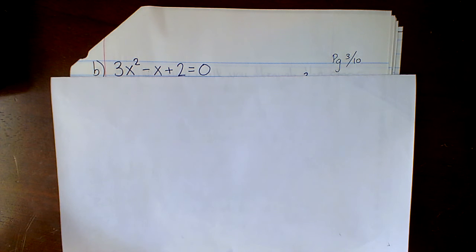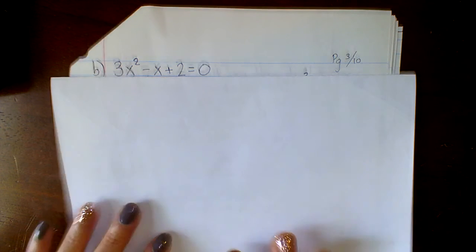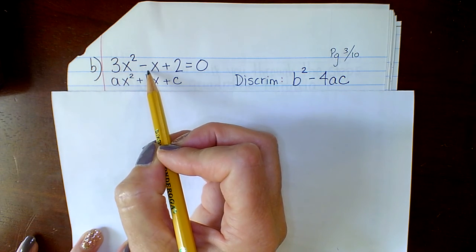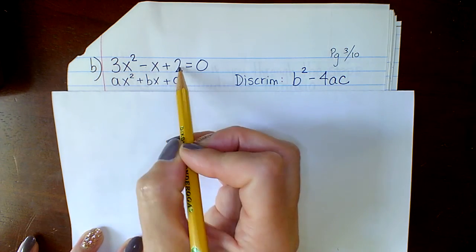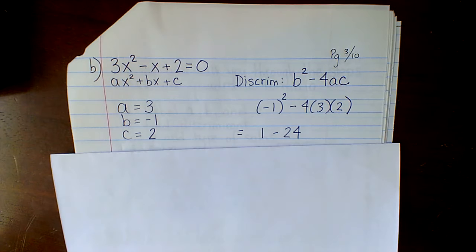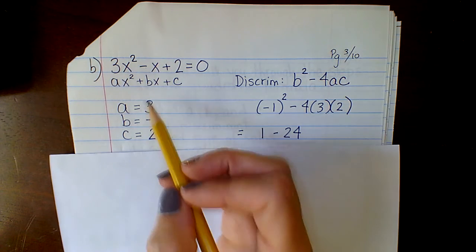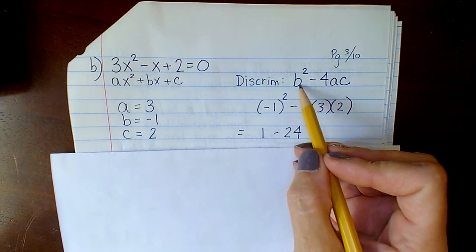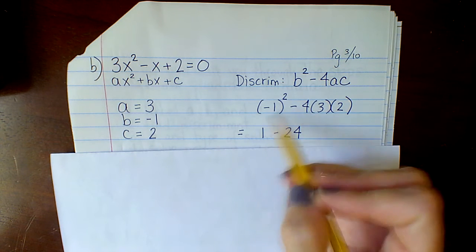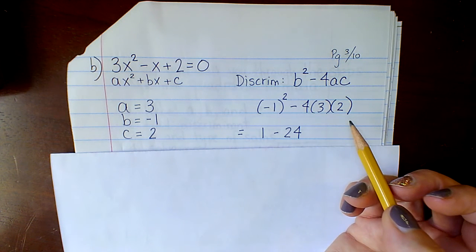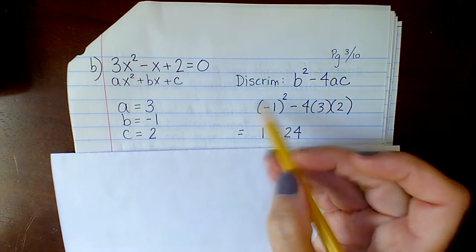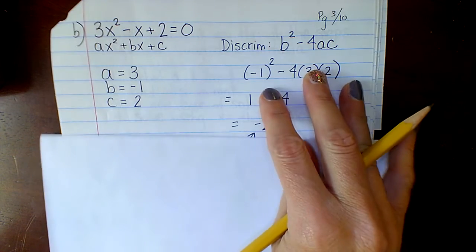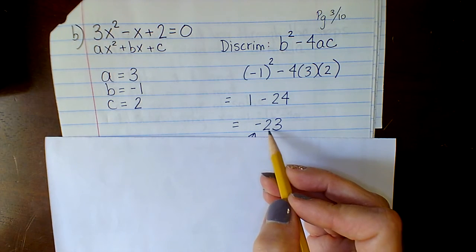All right, this is in standard form. So we can see that A is 3, B is -1, and C is 2. So when we plug those numbers into the discriminant formula, be very careful because B is -1. You want to make sure that you square that entire -1 number. So -1 times -1 is +1. You subtract and you get -23.